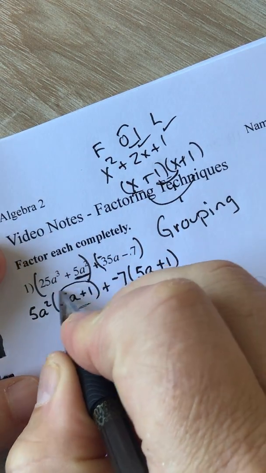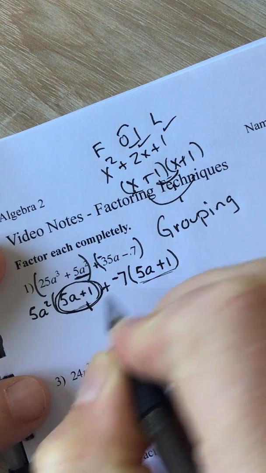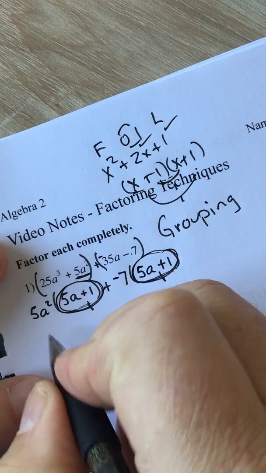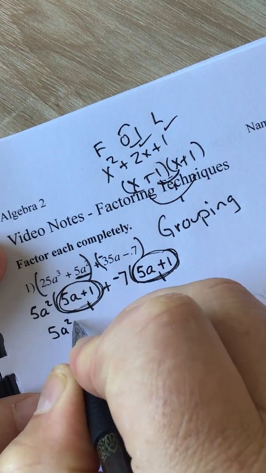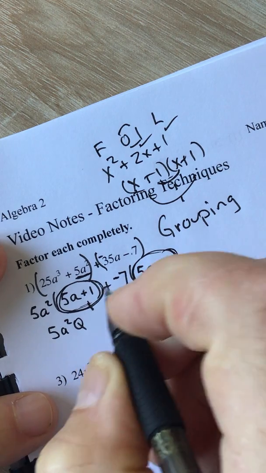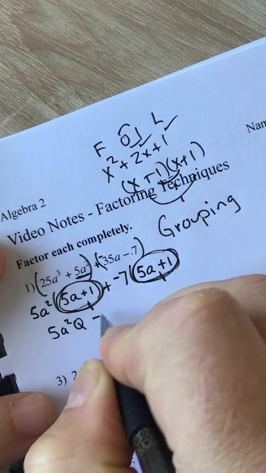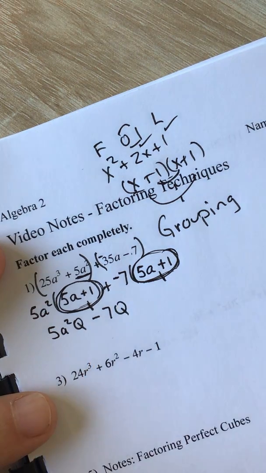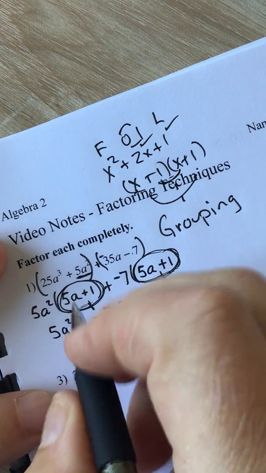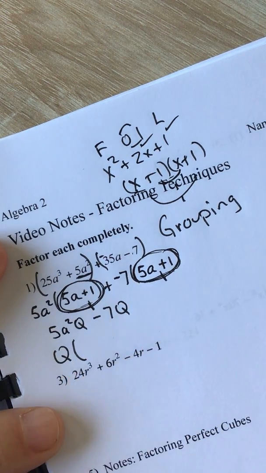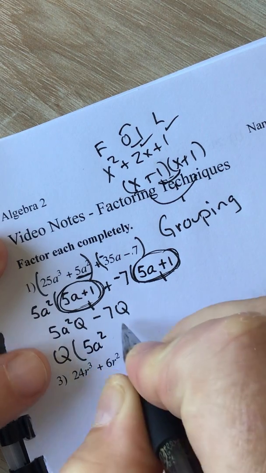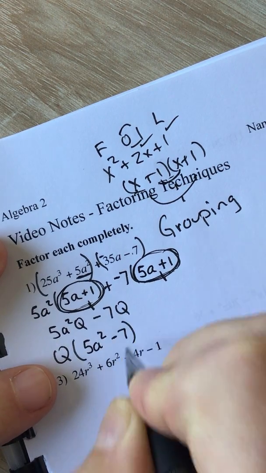So this will help. I'm going to circle this and make it a Q. So it really looks like 5a squared Q. Now I can call this minus 7Q or plus negative 7Q. It doesn't matter now. So minus 7Q. You notice that these both have a Q in it, so I'm going to divide that Q out. If I divide the Q out of this piece, there's a 5a squared left, and if I divide the Q out of that piece, there's a minus 7.